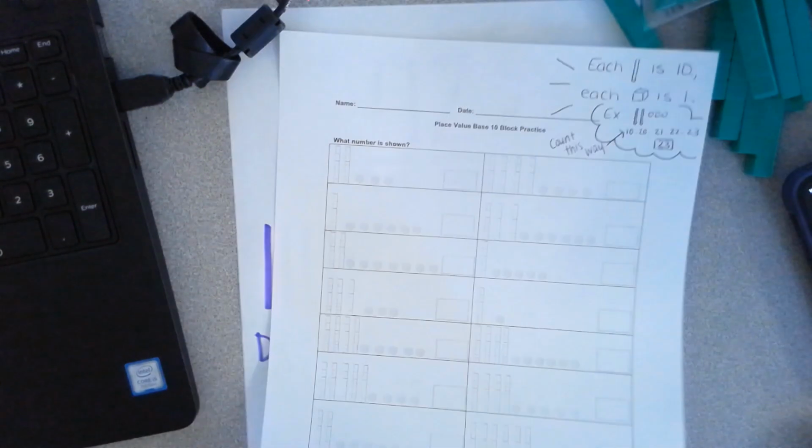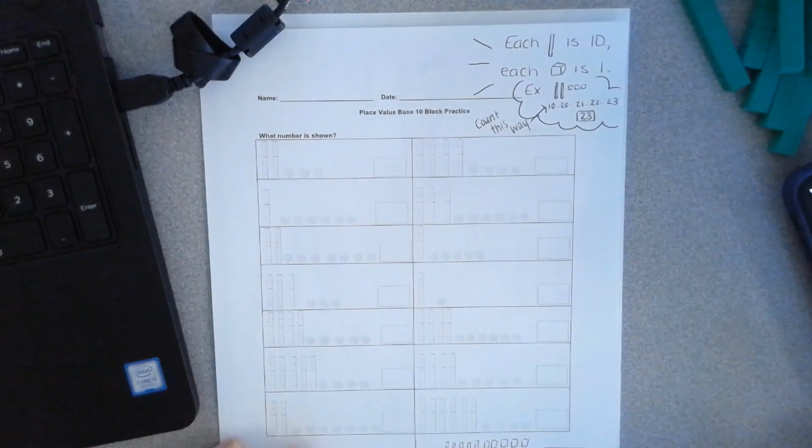So this was the homework last night. Some of us turned it in. I didn't send a message on Dojo, I forgot. So if you didn't see it, that's totally fine. They can work on it tonight. Or you can just draw quick pictures. It doesn't have to be anything formal.